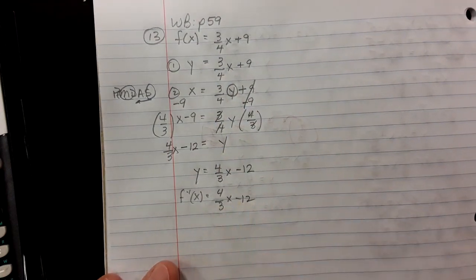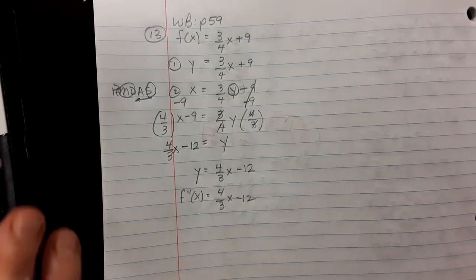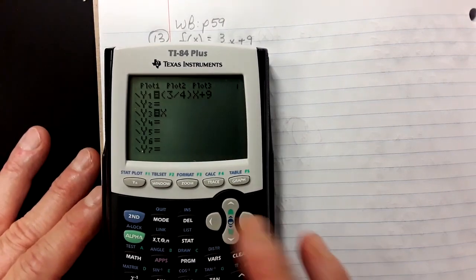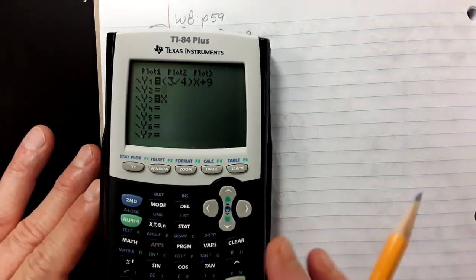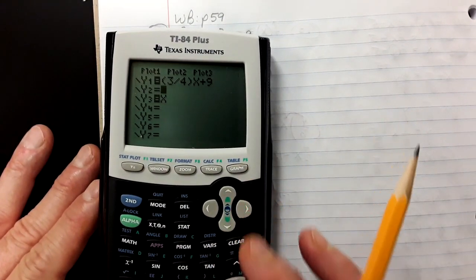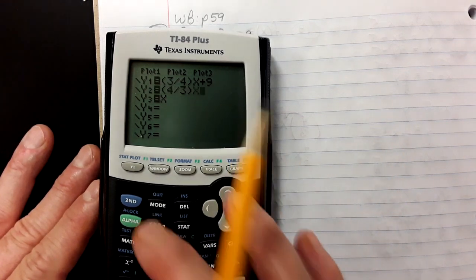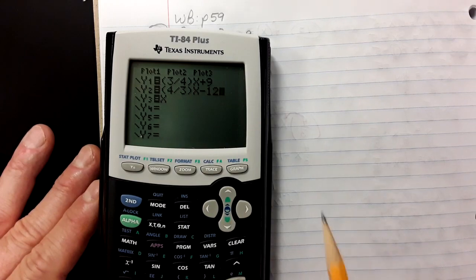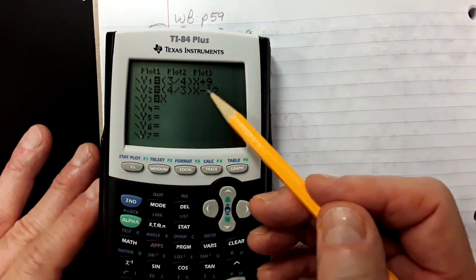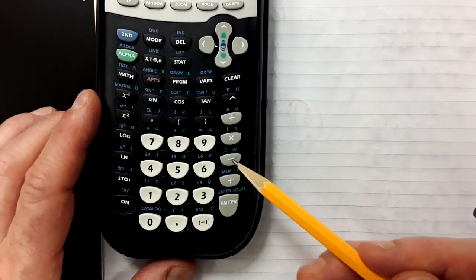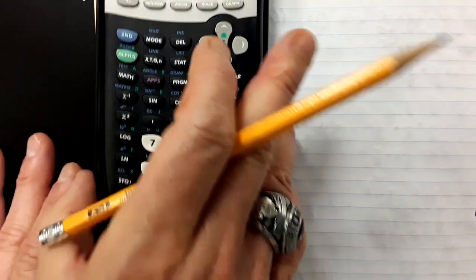I want to put that in my graphing calculator. So in my graphing calculator, underneath y equals, my second equation, I'm going to put parentheses, parentheses 4 divided by 3, parentheses x minus 12. Remember this is minus 12, not a negative. So remember the difference between minus 12 and negative. If you put a negative, you're going to get it wrong.